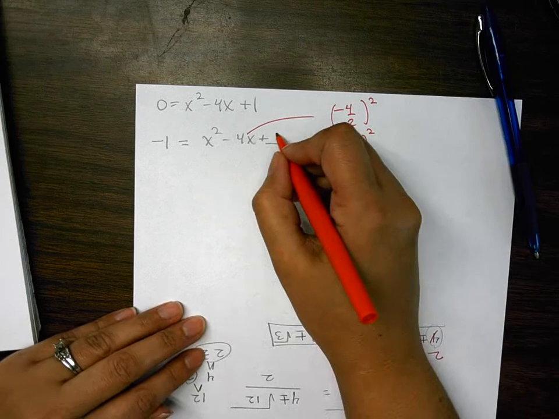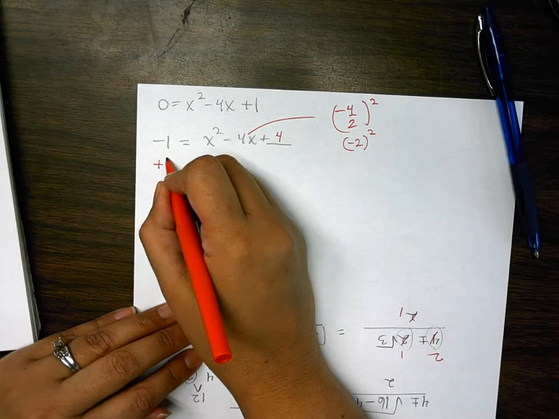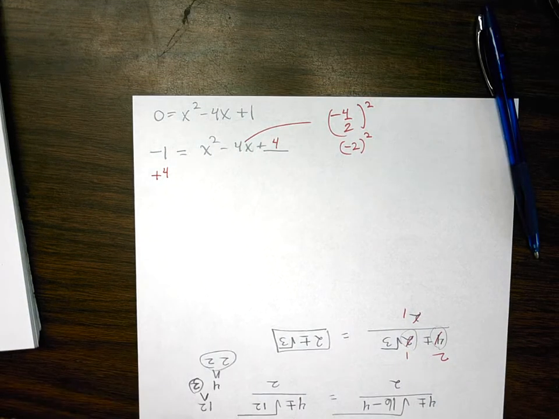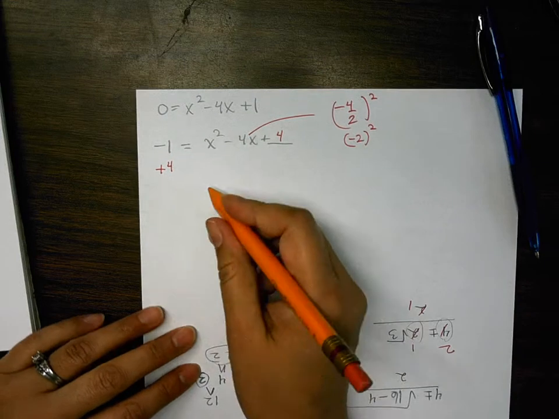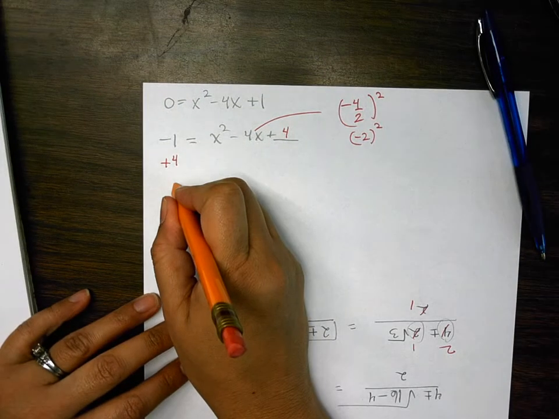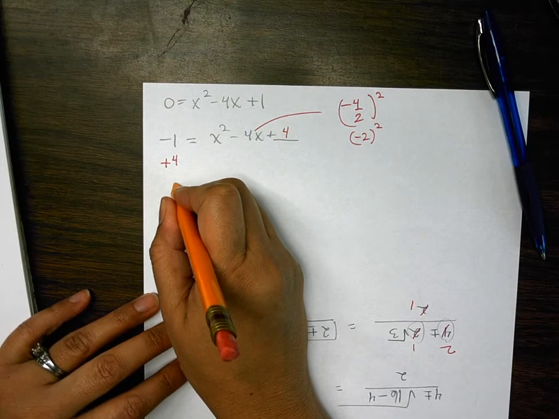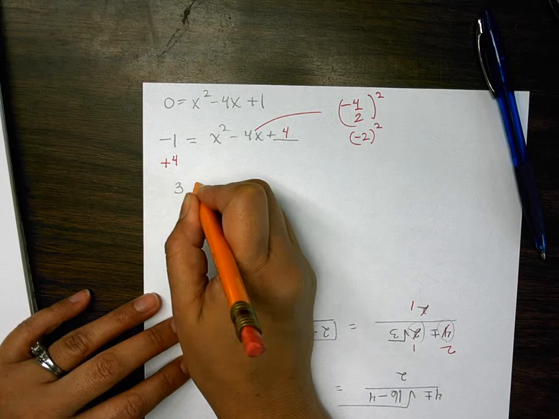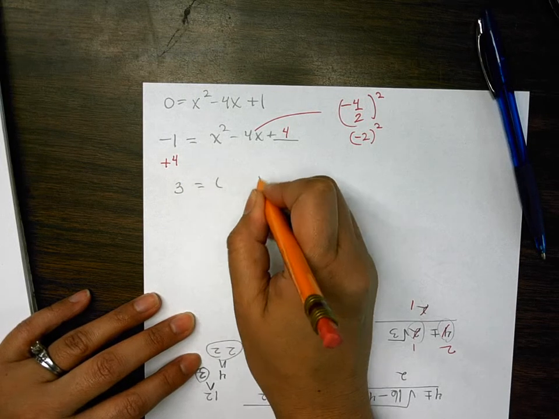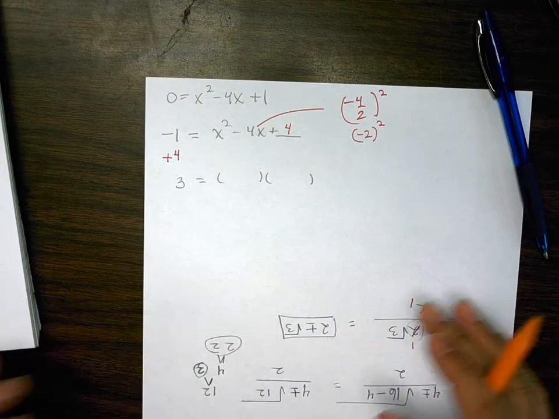4, and what I add to one side I must add to the other. And then negative 1 plus 4 is what? 3 equals, and then you go ahead and factor that. Go ahead and do that now.